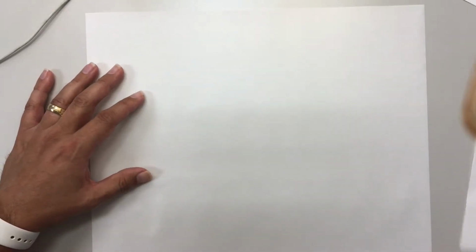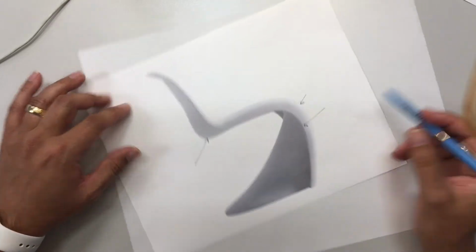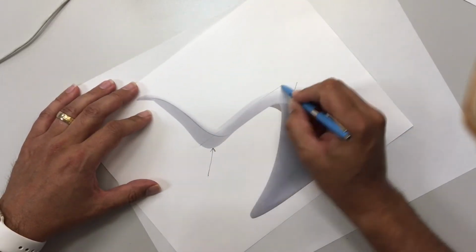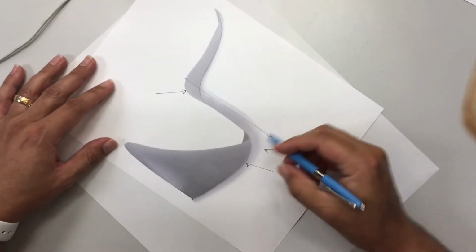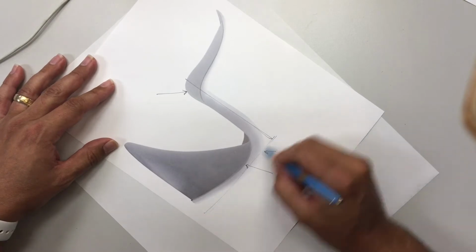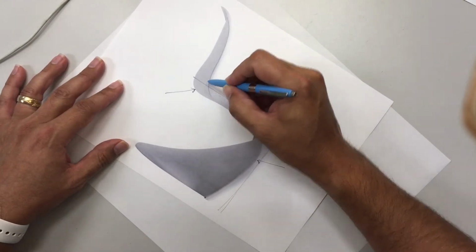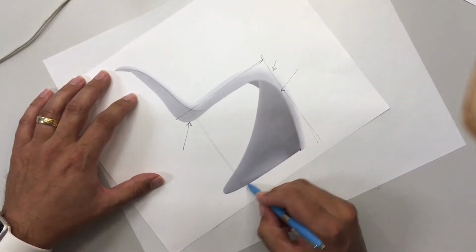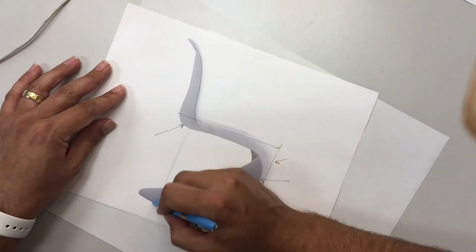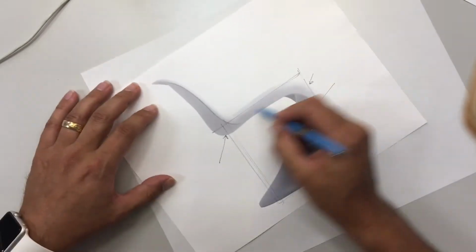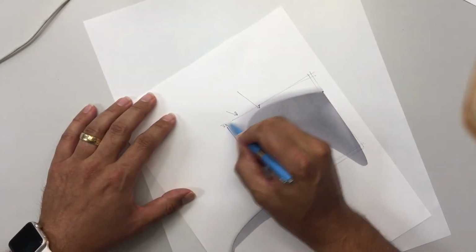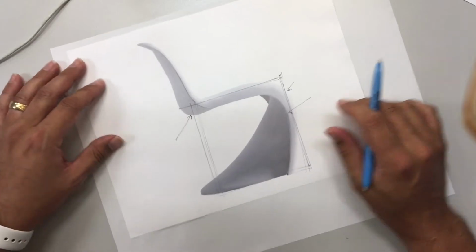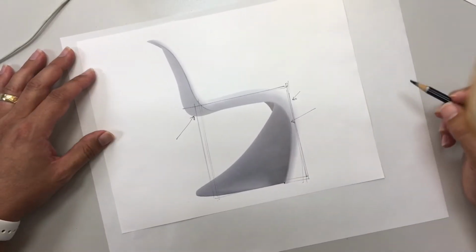So let's get started. If I break up the proportional relationship of this chair, I'm just going to put a line right here, a line coming down. I'm trying to find what would be a square, because a square is basically the easiest proportion for me to see. It looks like it's just a little bit further back. So I'm breaking this up just to understand the proportional relationship of it. Didn't I say I was going to use pencil?